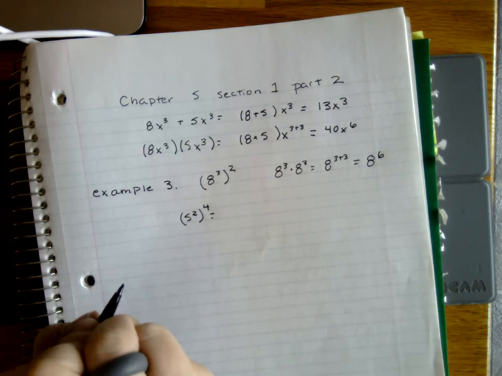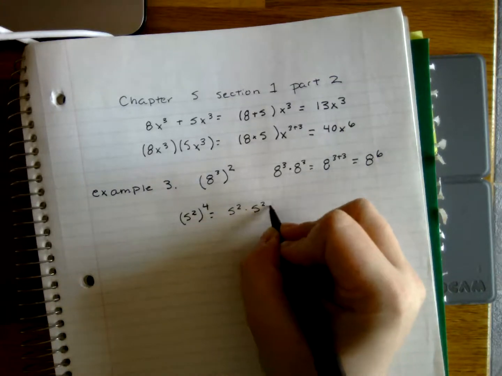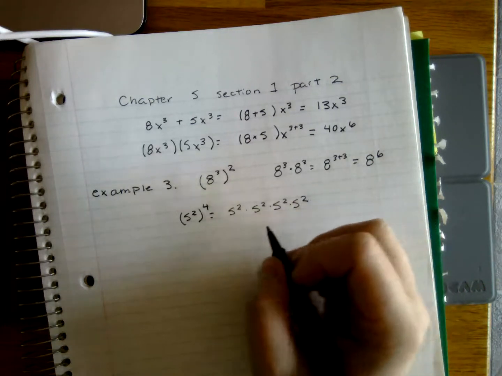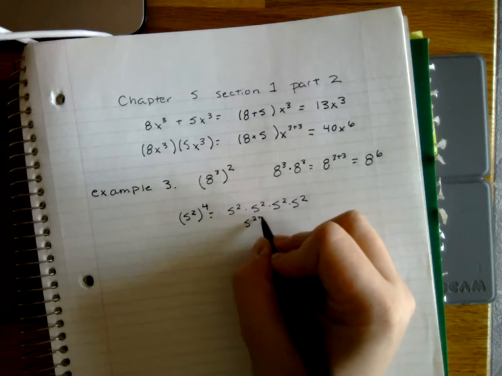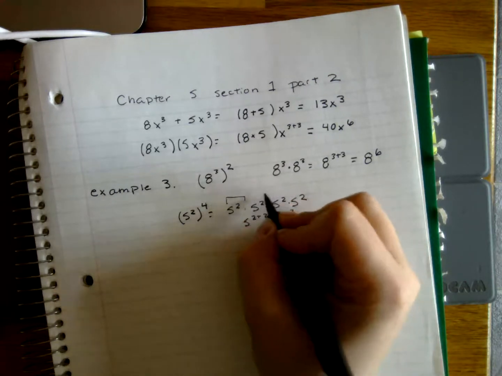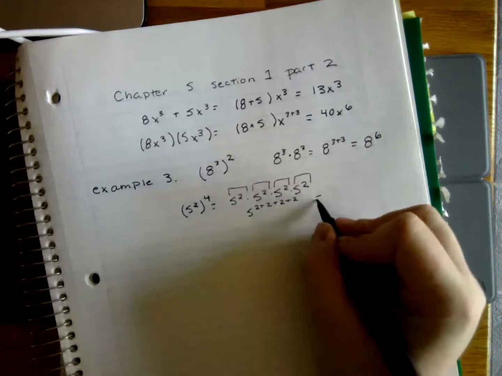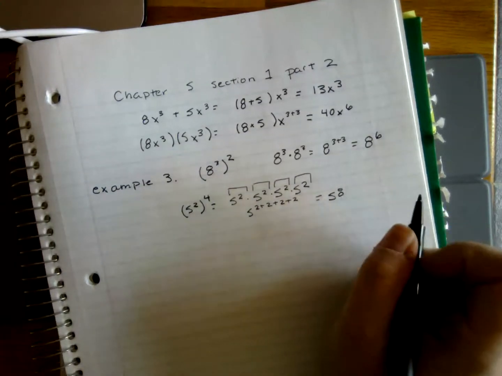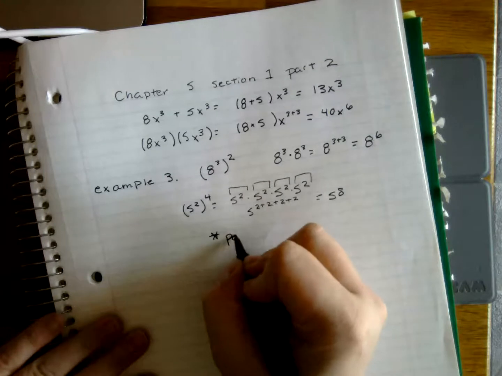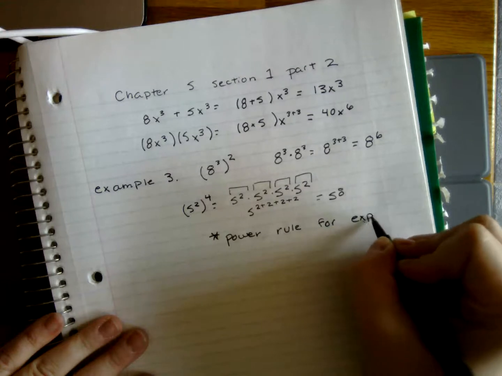And okay, now what you should do is you should originally write out 5 to the second 4 times. So then this can also be written as 5 to the 2 plus 2 plus 2 plus 2, because there's 4 of them. There is 1 here, 2, 3, 4. So that's how I got that. So then the answer will be 5 to the 8th. So that is the power rule for exponents.